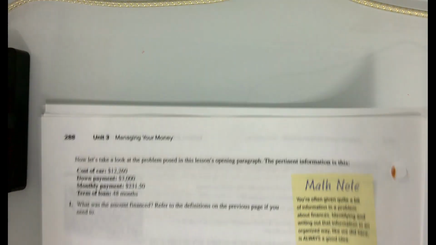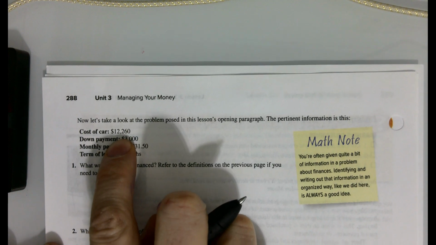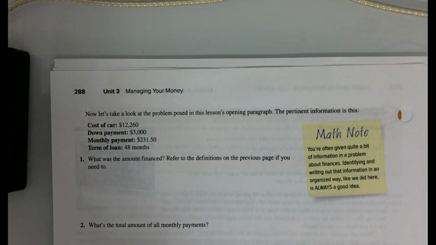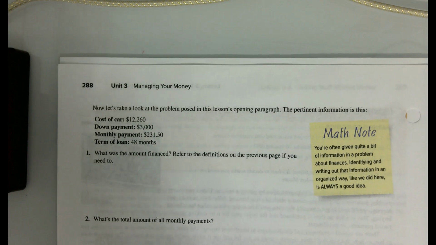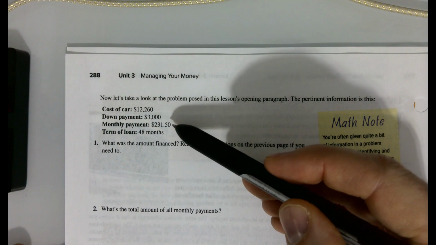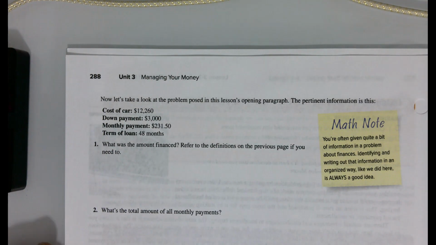Okay, so here's a car. Its price is $12,260. Turns out we have $3,000 cash to pay for it. And somehow we got a loan that is going to cost us $231.50 a month, and it's going to take us 48 months to pay for it.